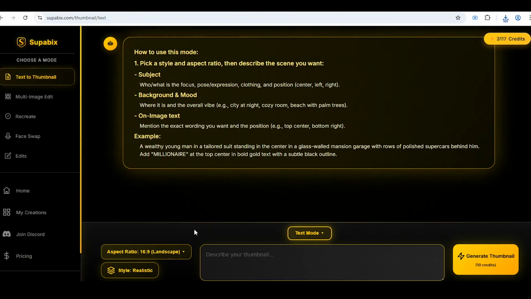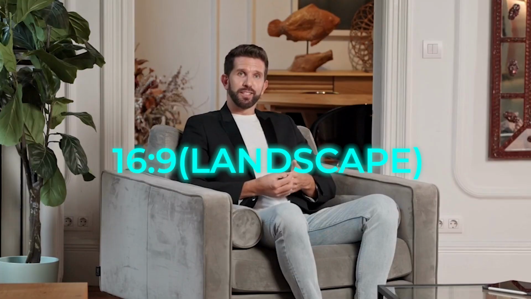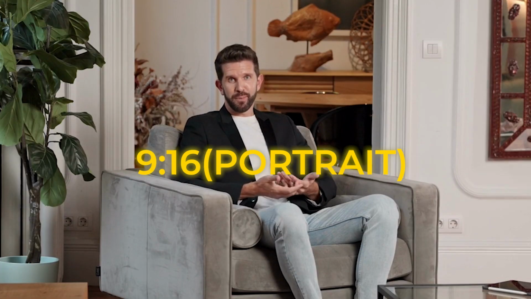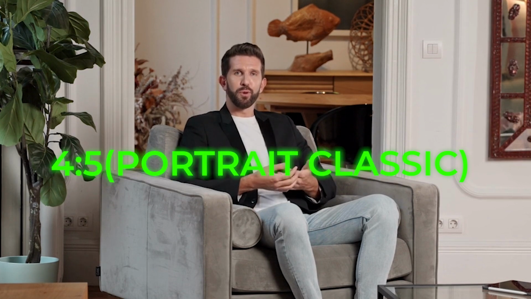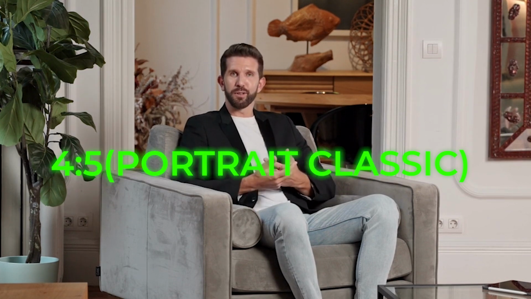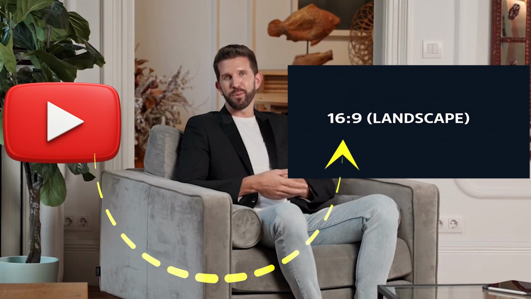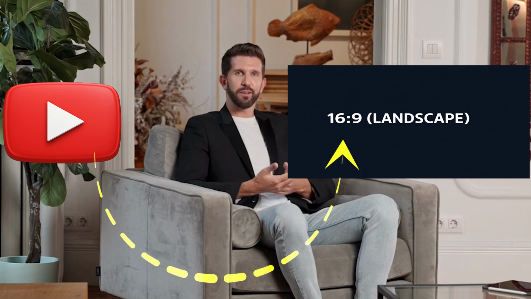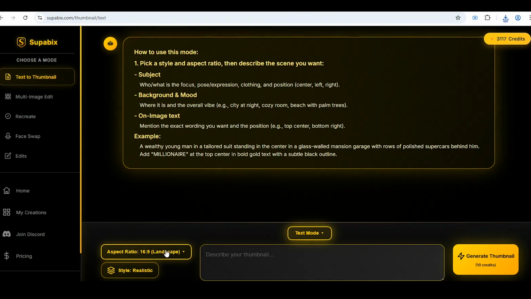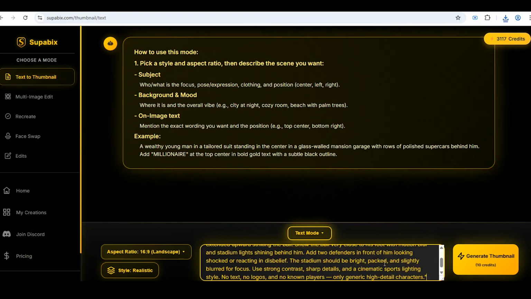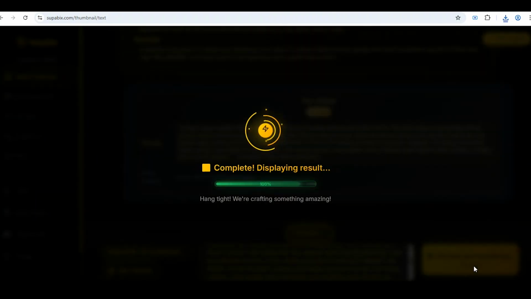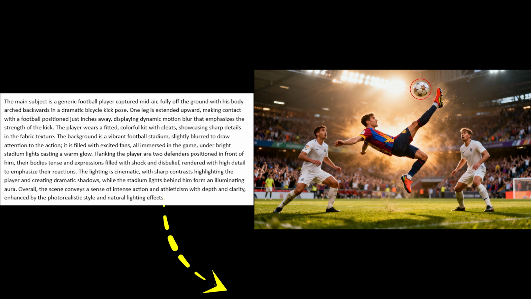Give Supabix the prompt. Pick the aspect ratio: a 16:9 landscape, 9:16 portrait, 1:1 square, or a 4:5 portrait classic layout. Since we're making a YouTube thumbnail, we'll go with the 16:9 landscape option. Then select your style: realistic, cartoon, artistic, or futuristic. We'll go with the realistic style and watch it bring your idea to life. Here's the prompt that created this thumbnail.